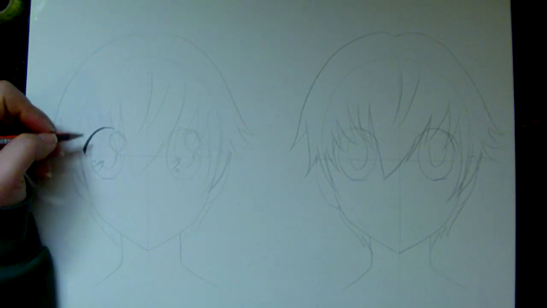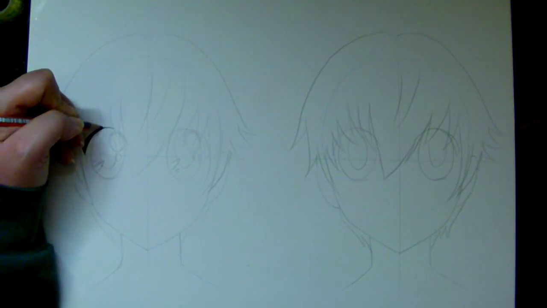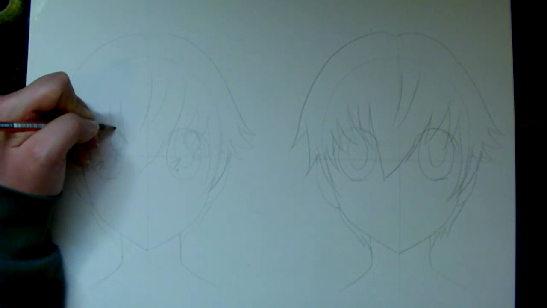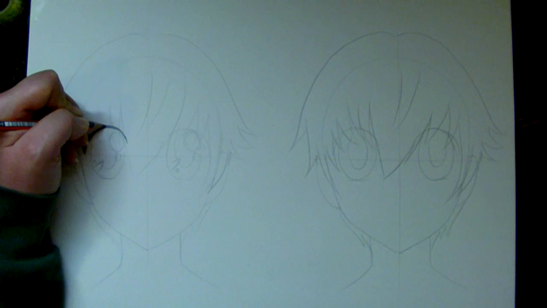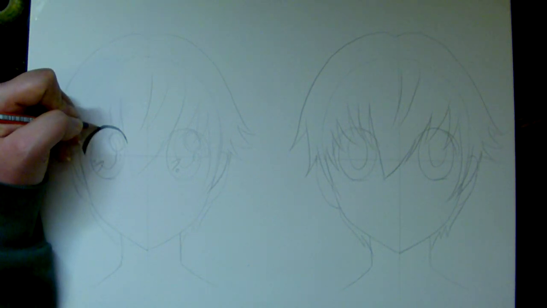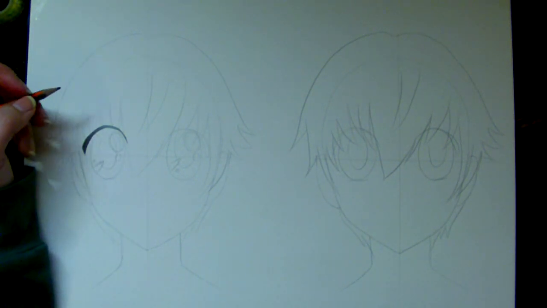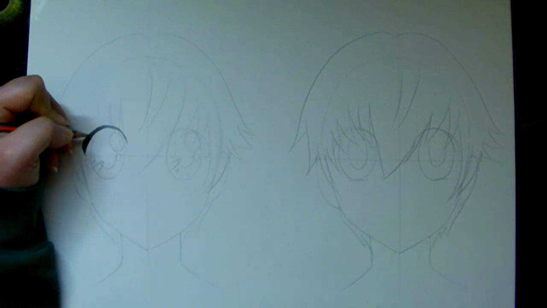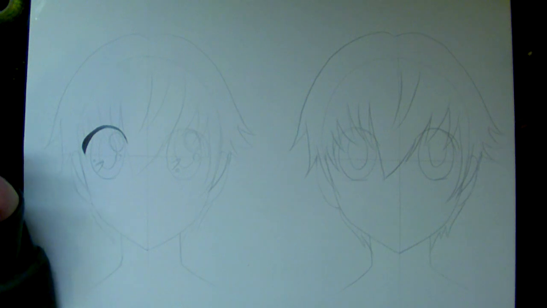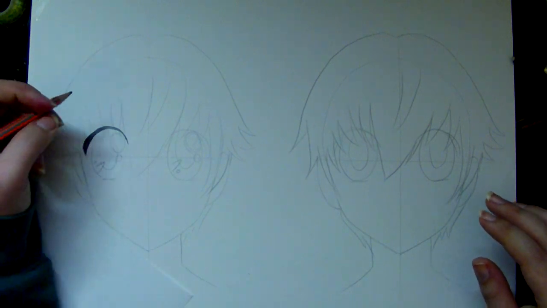We need to make it thicker on the outside, on the side facing the ears of the face, and then we need to make it a little bit thinner on the inner side of the face. Always try, I know it's difficult, but always try to make the face symmetrical. Even I don't get it every time. Don't be afraid, just try to exercise and get your hands really steady while drawing.